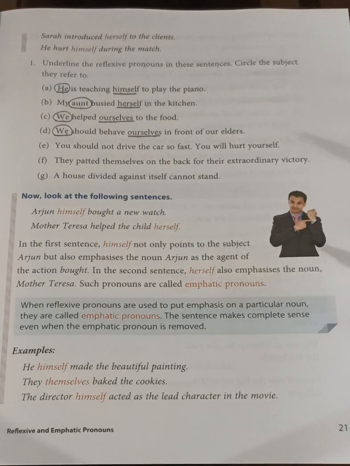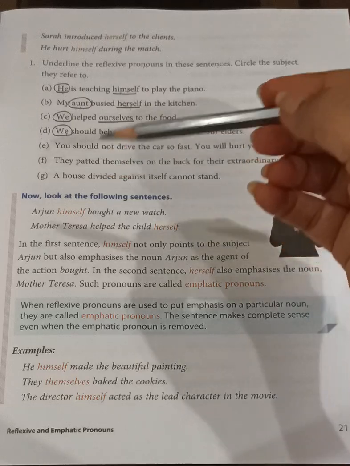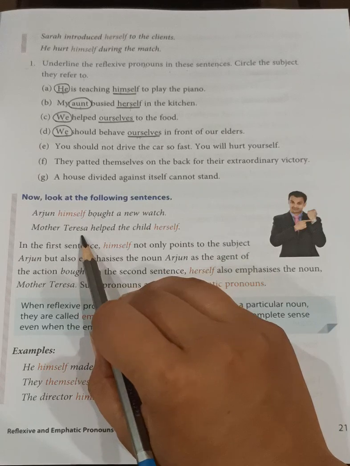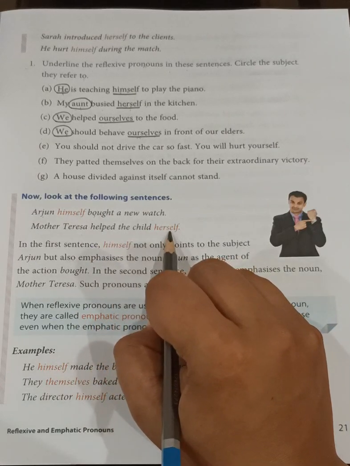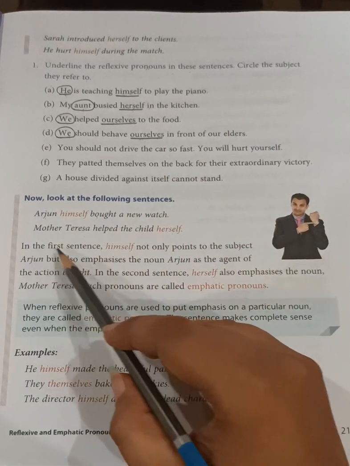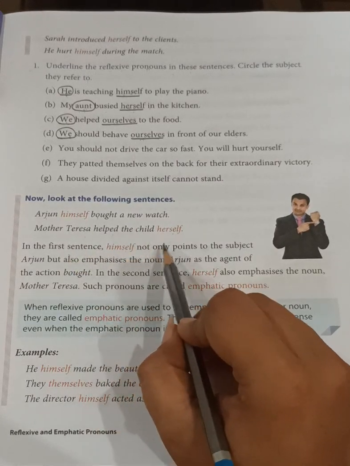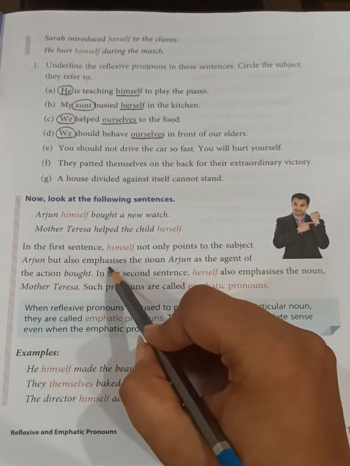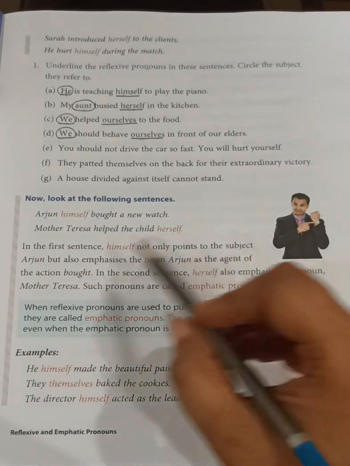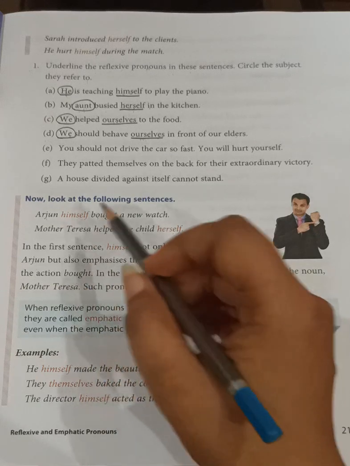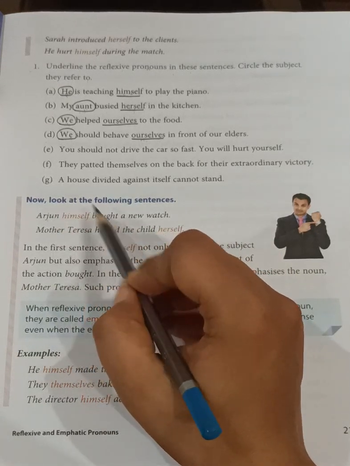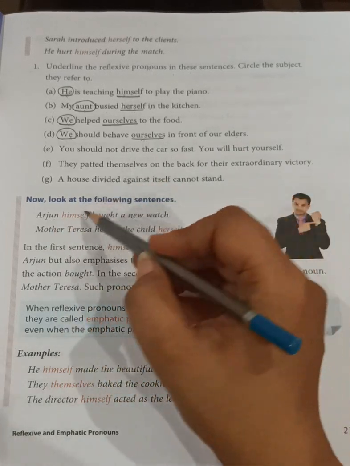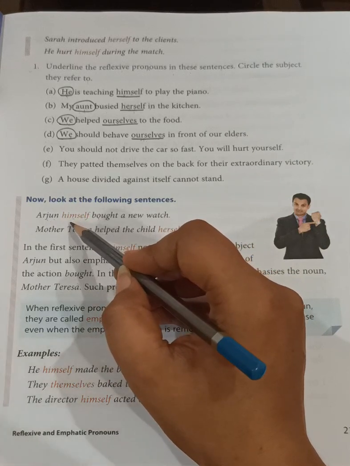Now, let us understand emphatic pronouns. Arjun himself bought a new watch. Mother Teresa helped the child herself. Now, here, in the first sentence, himself not only points to the subject Arjun, but also emphasizes the noun Arjun as the agent of the action bought. Now see, Arjun himself bought. Arjun bought. Arjun himself bought. Here with the word himself we are emphasizing that Arjun alone has bought.